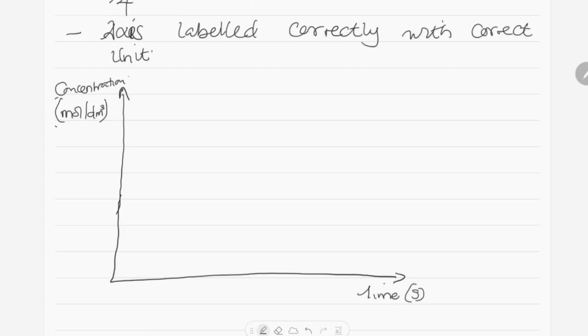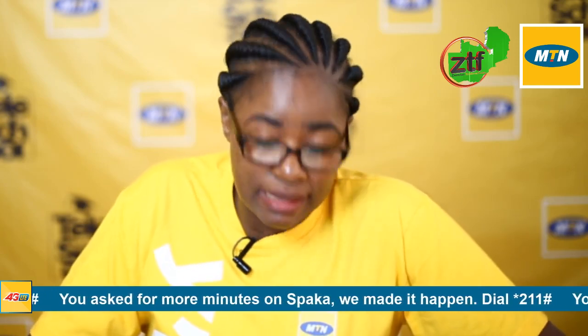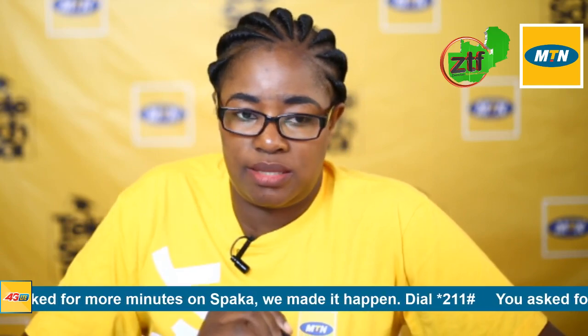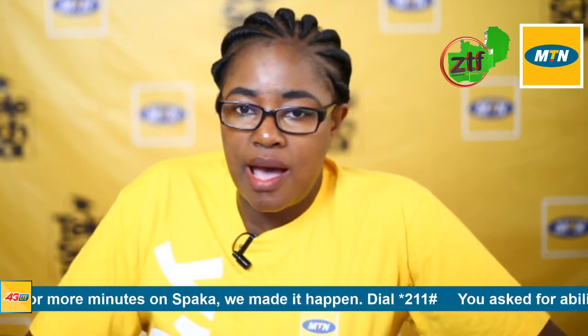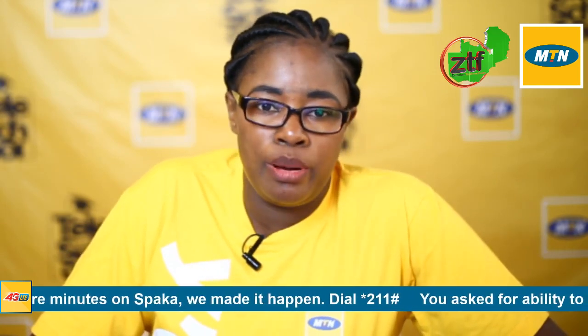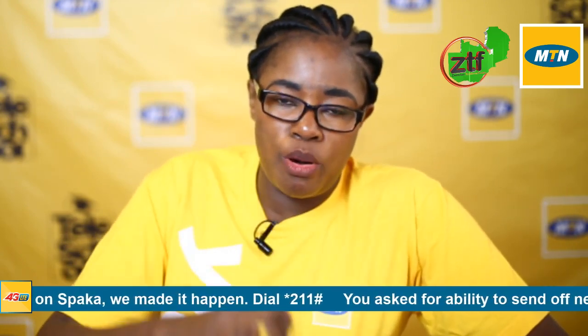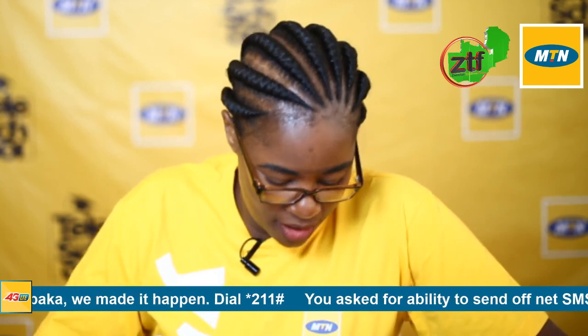Then after that, all the points that you are given, if you're given a table, must be correctly plotted. You're supposed to plot all the points. If you are carrying out a test in the lab, make sure that for every test that you carry out, the points have to be plotted on the graph.